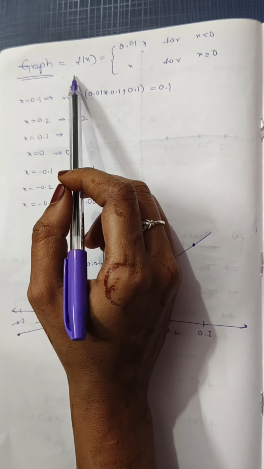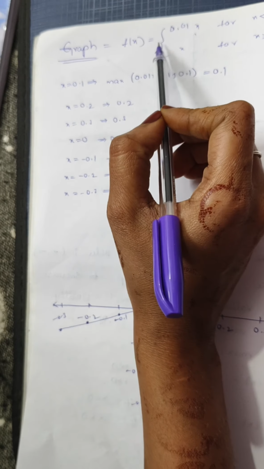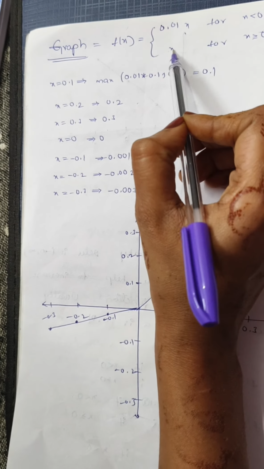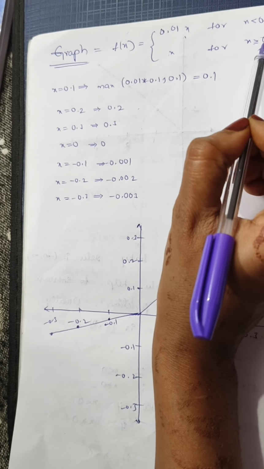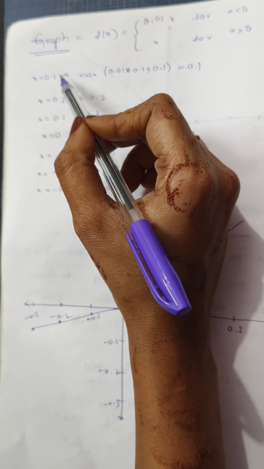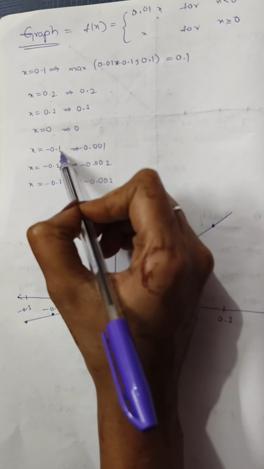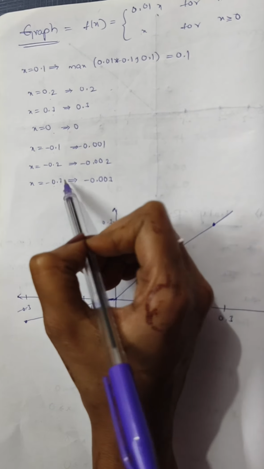Here is the graph of the leaky ReLU activation function. f of x is equal to 0.01x for x less than 0, and x for x greater than or equal to 0. Here I am taking the x values 0.1, 0.2, 0.3, 0, minus 0.1, minus 0.2, minus 0.3.